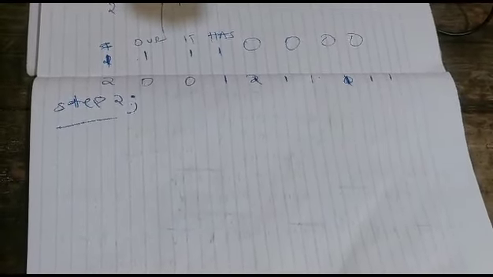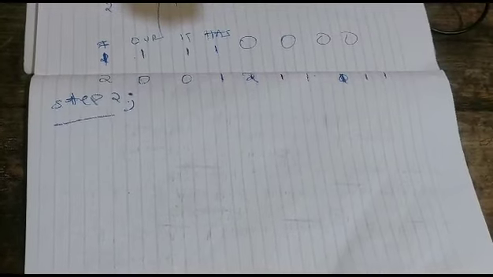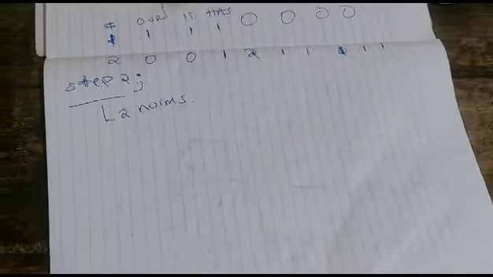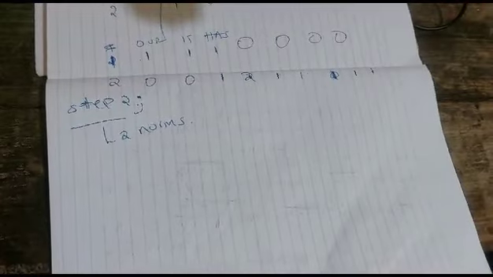And normalization, we normalize the term frequencies with respective magnitudes, or in other words, it is called L2 norms. We will use L2 norms to normalize it. To do L2 norms, we'll be summing the squares of each frequency.